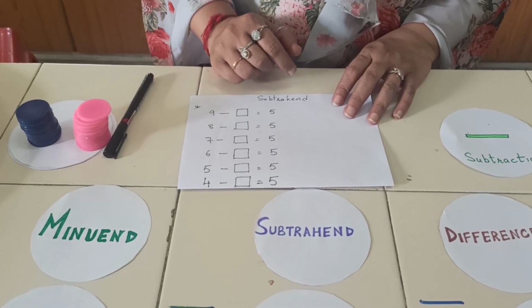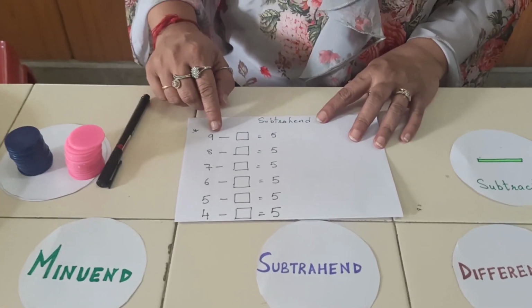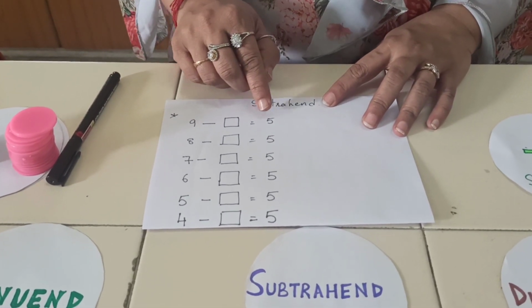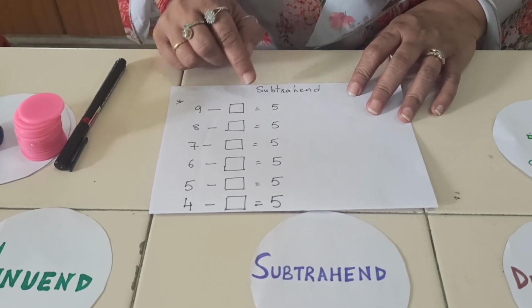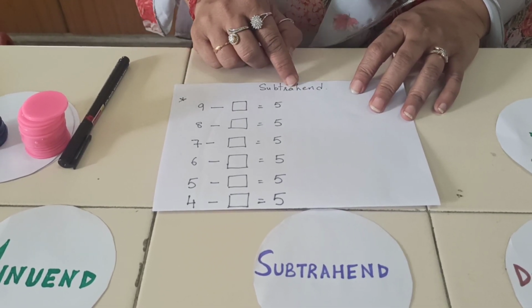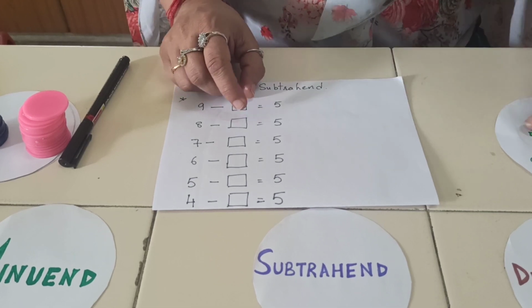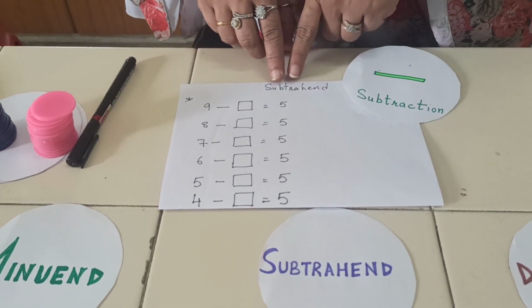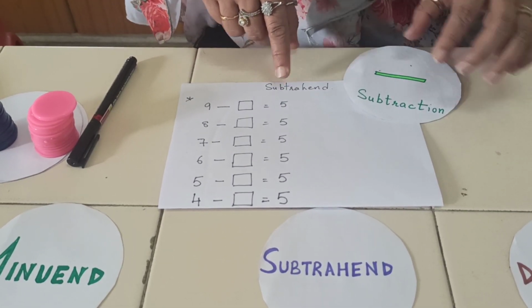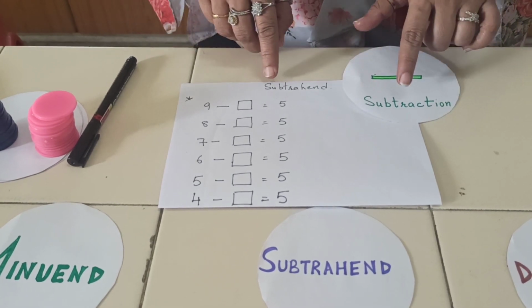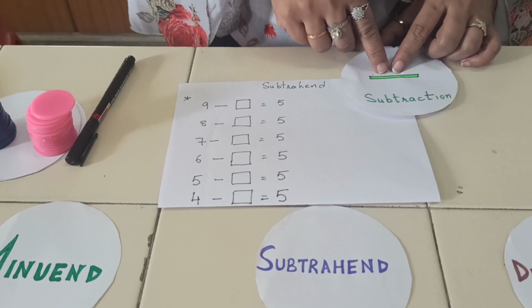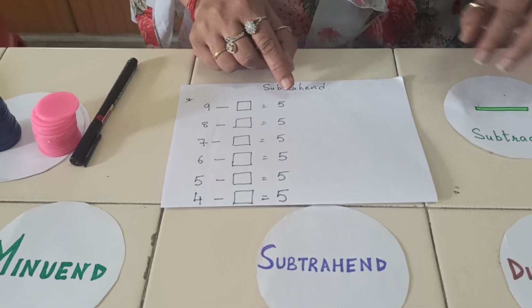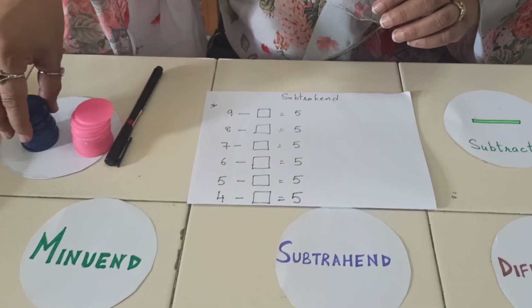So let's see the first example. 9 minus dash is equal to 5. This is our subtrahend. Remember, it's subtra, that means subtraction. So always remember, to find the subtrahend, we have to do subtraction. See, subtra. It's similar. We'll do it with the counters at present.